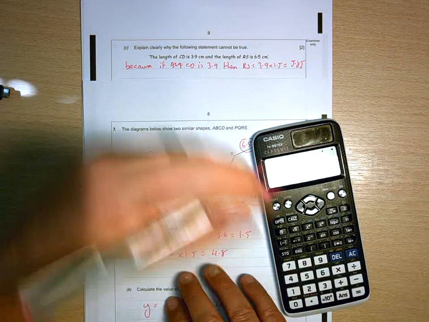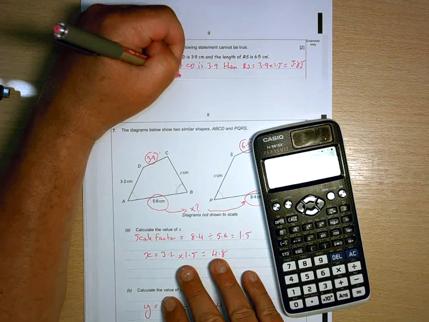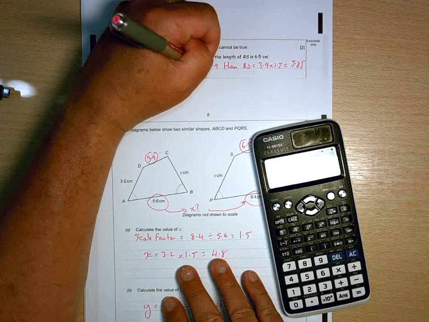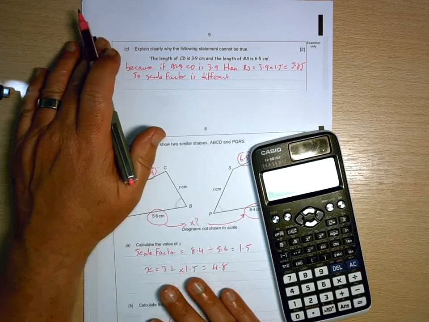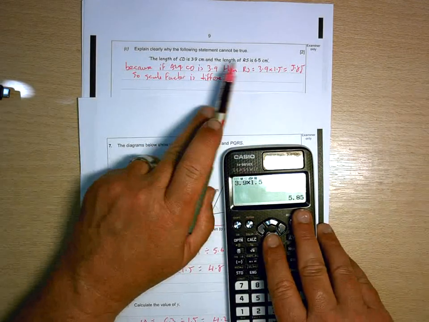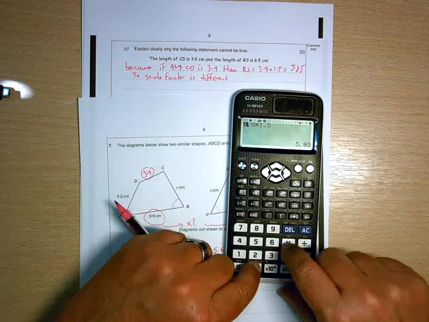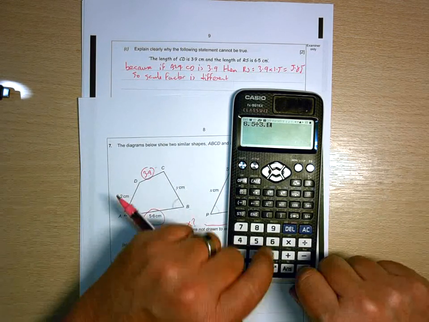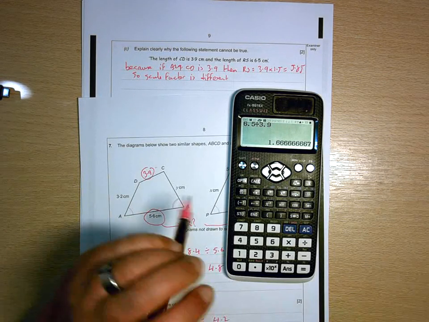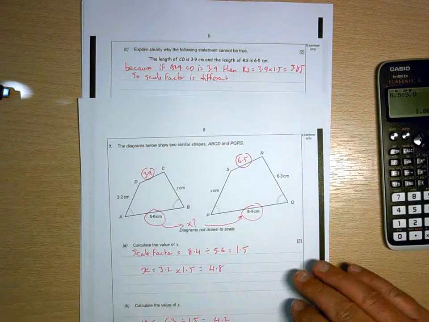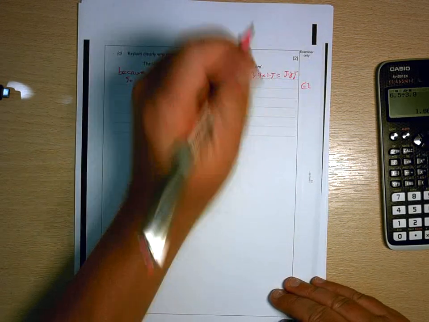So the scale factor is different. This is the important part. The scale factor is different. What you could have done is just worked out what the scale factor is between these two. So if you'd done 6.5 divided by 3.9, you can see the scale factor isn't 1.5. Either way, it's fine. So 2 marks for explaining that.